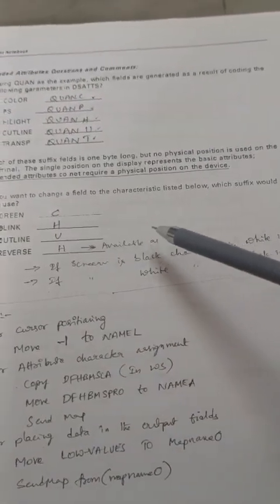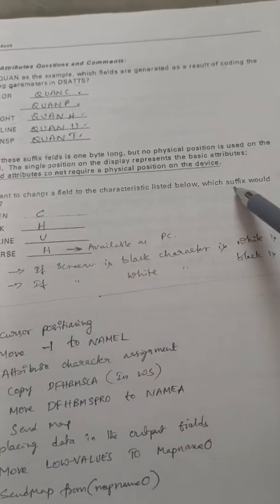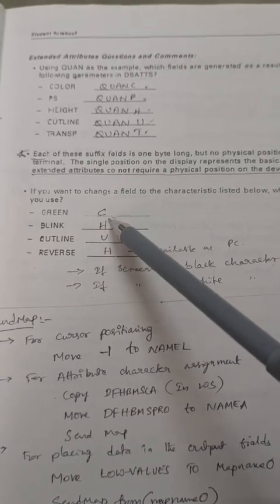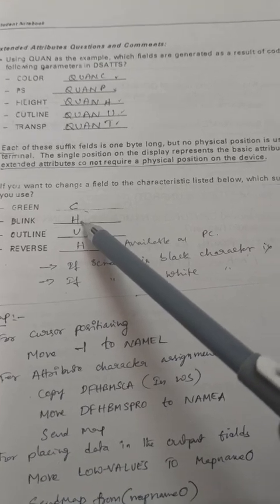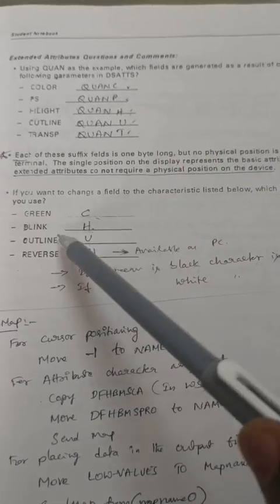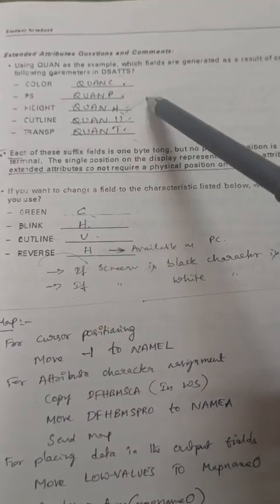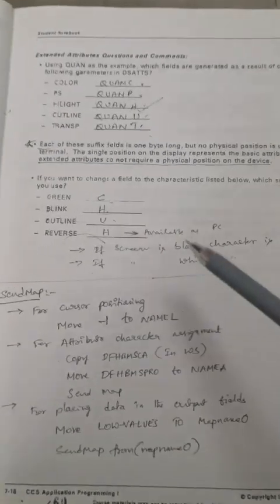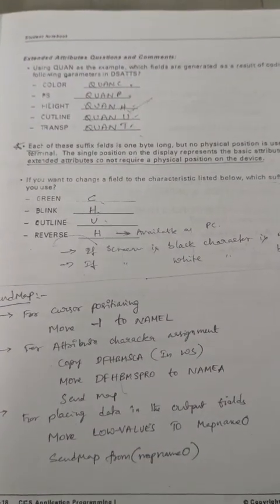And here are some questions, like if you want to change the field characteristic suffix, which suffix should be used? Green color means which suffix you have to use: C here. And to blink the field, what type of field do we have to use? H here, highlight. Outline means U, and reverse means H, the H type of field. We can use these in the program, to do different types of field highlighting.